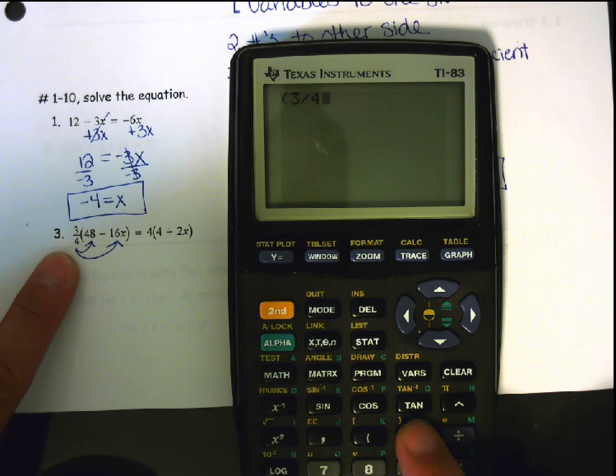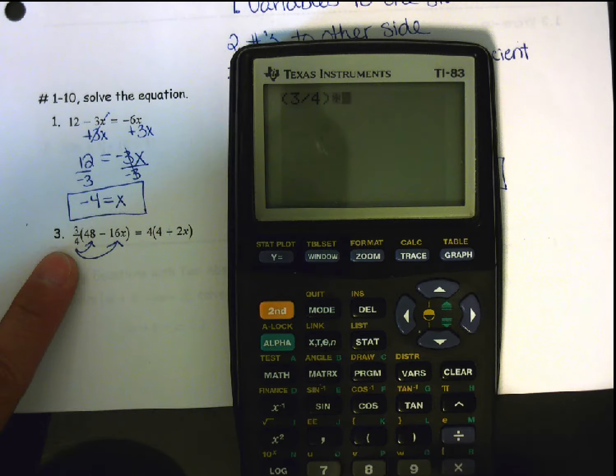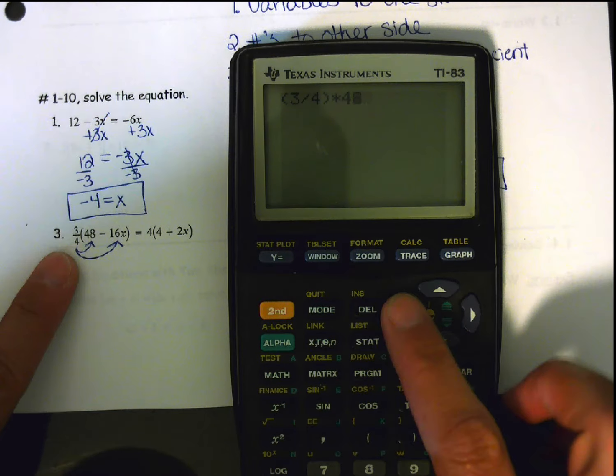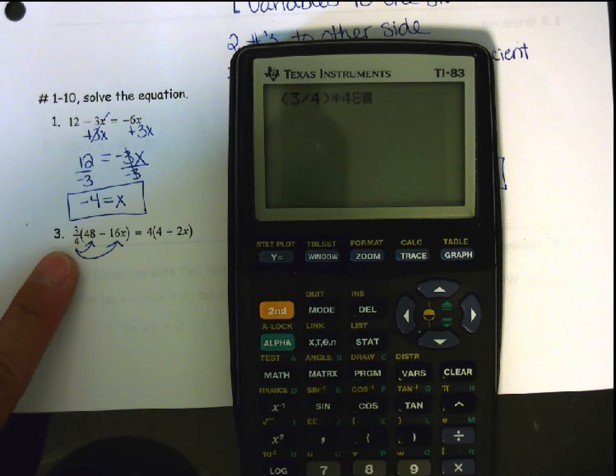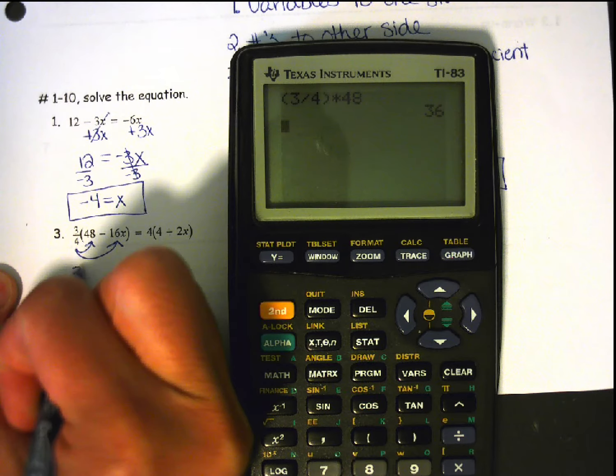And then notice I'm going to close it off. Now I actually don't have to do times 48. I can not put this multiplication sign here, or I can. It really doesn't make a difference. And then we'll hit enter. So notice then that's going to be a 36.